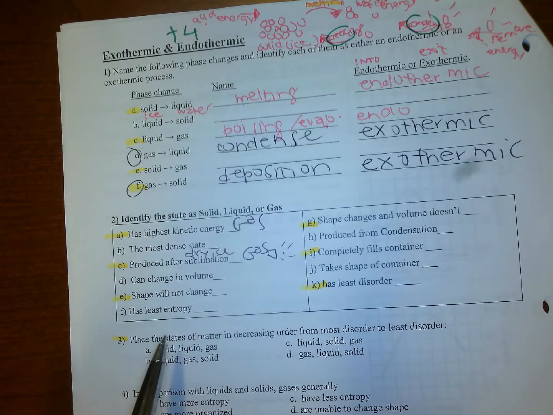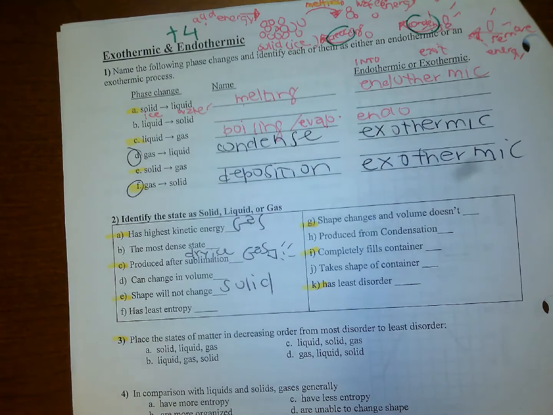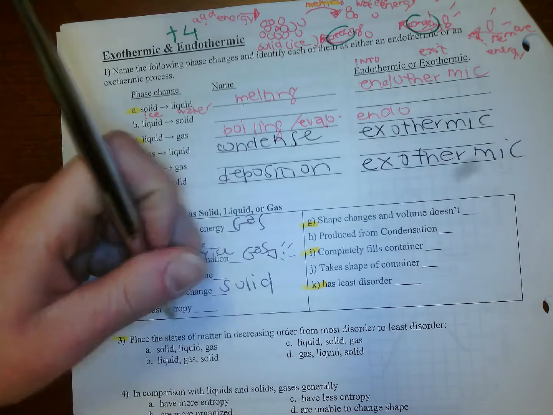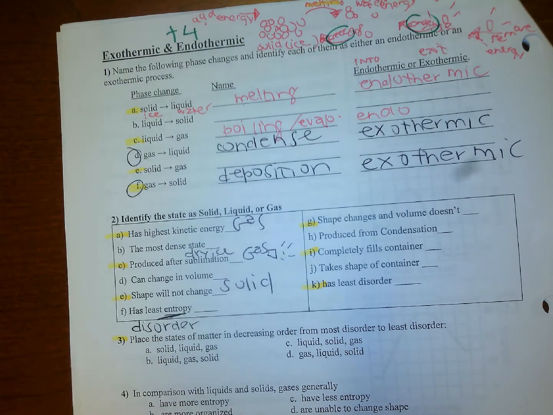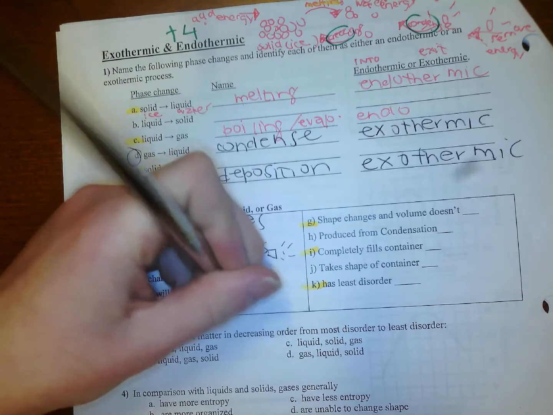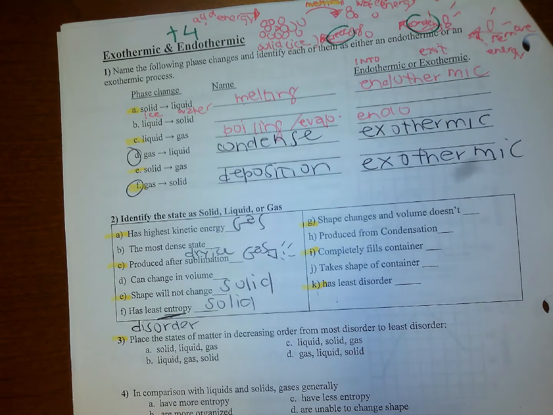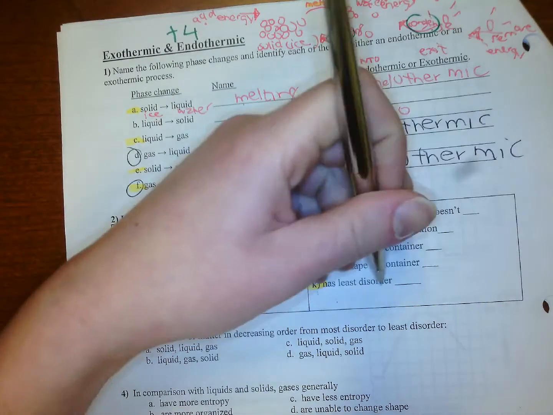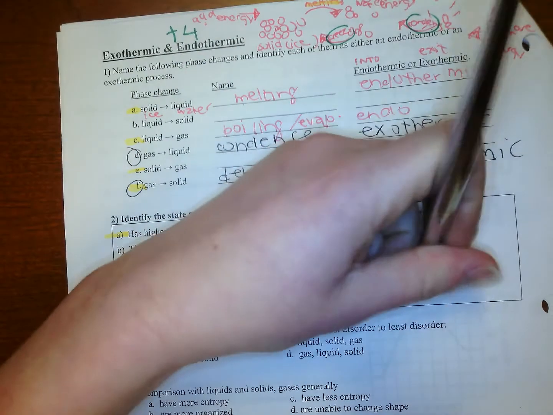Okay, shape will not change. That would be a solid. Solids do not change shape. Right. And let's do has the least entropy, so the least amount of disorder. That would be a solid again. They're very orderly. And this should also answer K for you, has the least disorder, because entropy and disorder are kind of the same thing. Entropy is just a measure of disorder and randomness. Gases are, of course, very disordered, but solids are quite orderly.